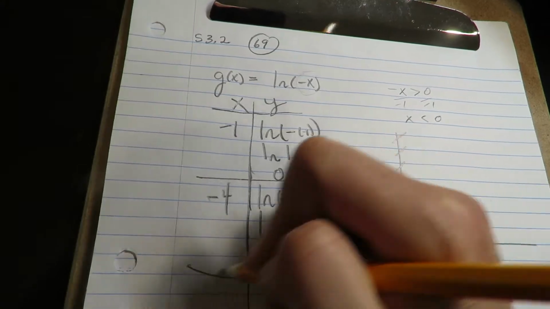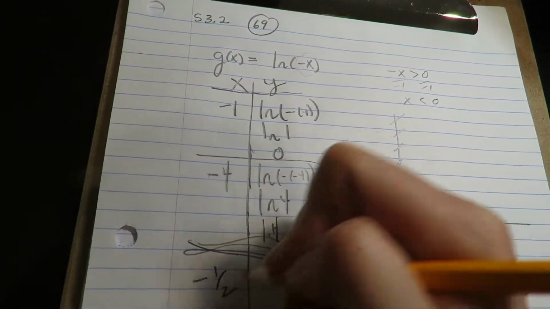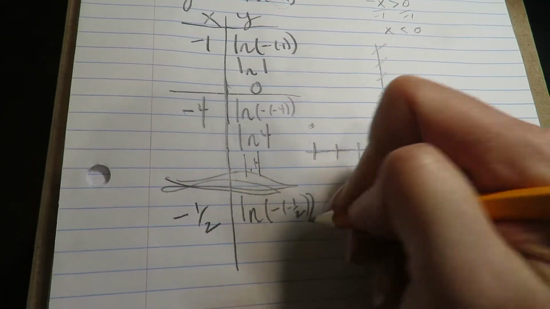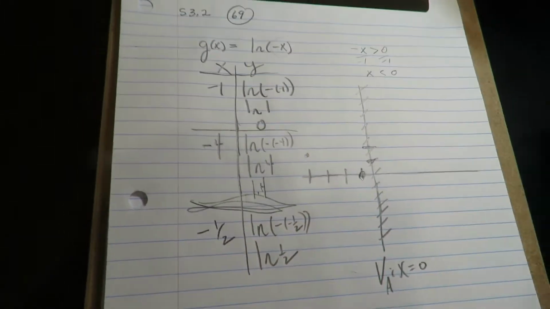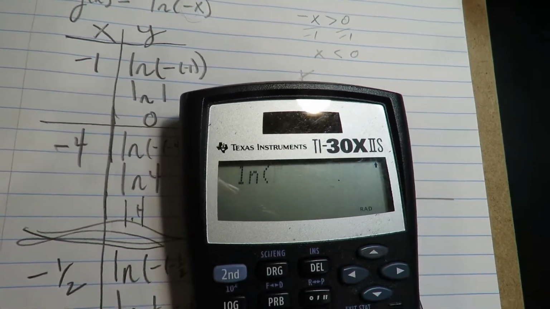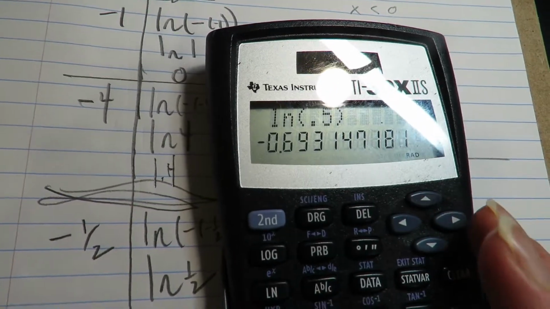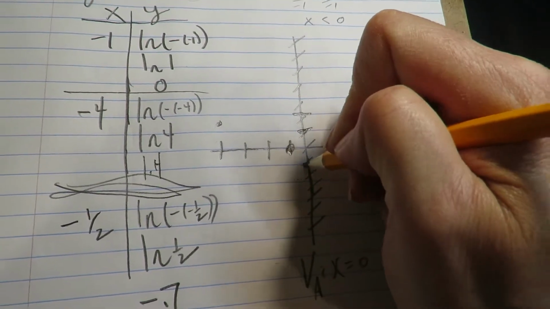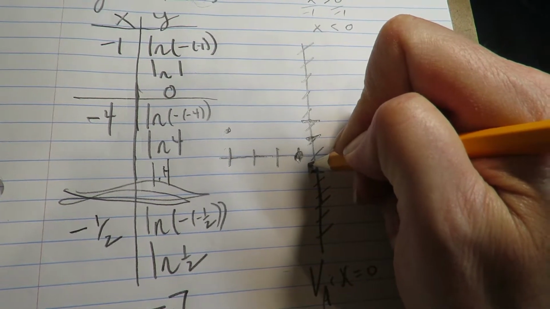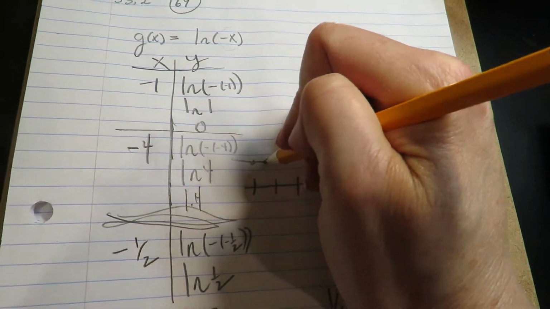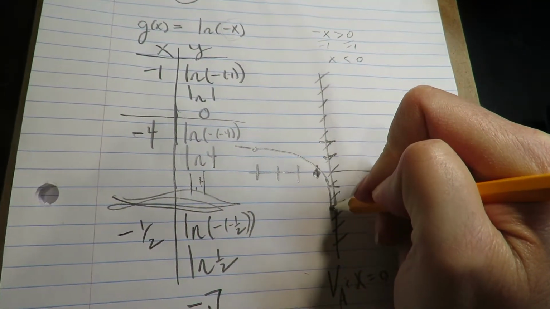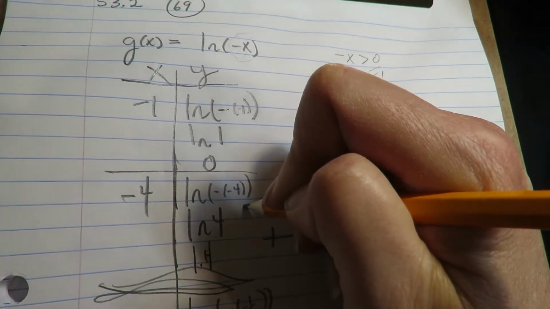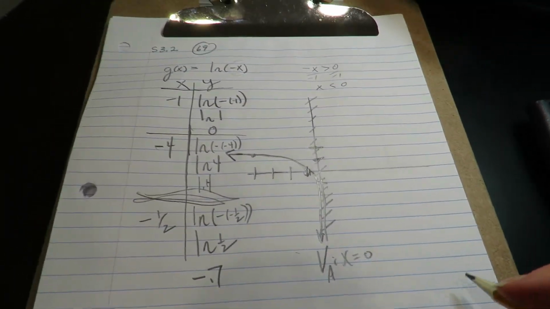If you want to put in another value, a good one would be like -1/2. So you're going to do ln of -(-1/2), which is ln of 1/2, and we did that number also before. We're going to just round that to like -0.7. So -1/2 would be like -0.7, which is like here. And again, you just got to know what the shape looks like, because the points might not help you enough if you don't actually know.